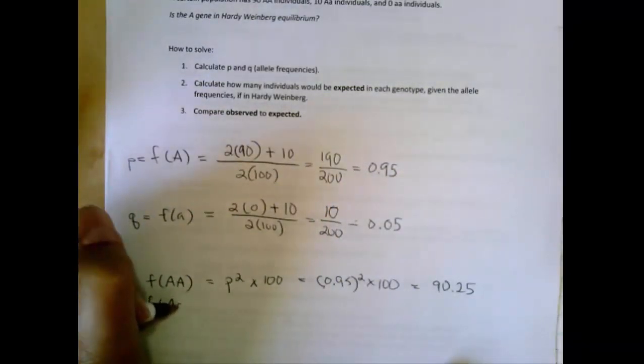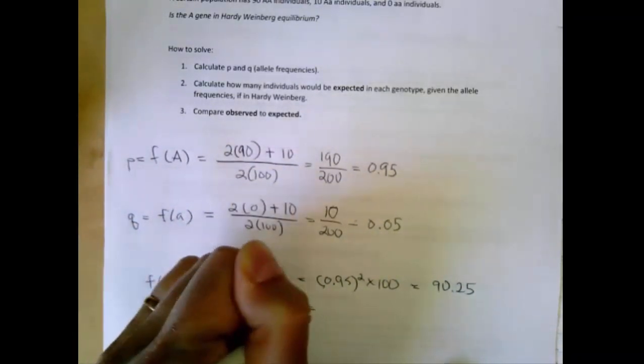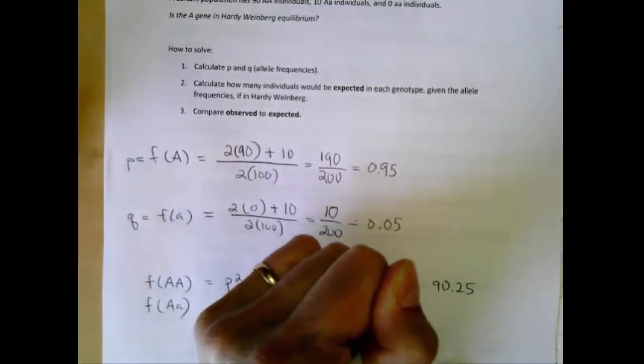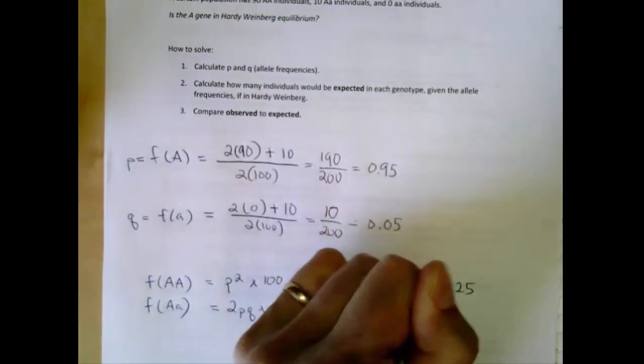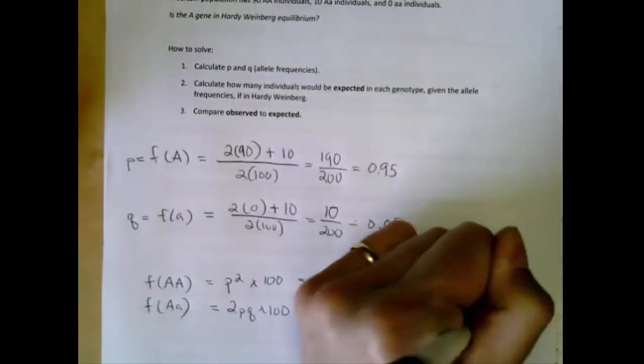For heterozygotes, that would be 2pq, and that gives an expected value of 9.5.